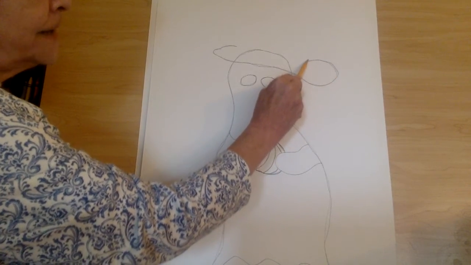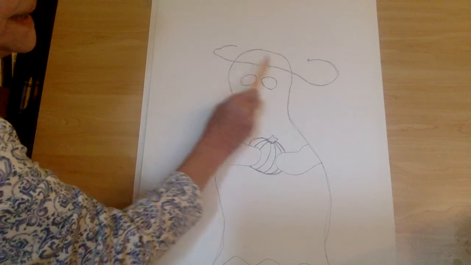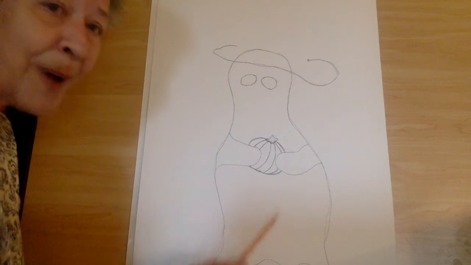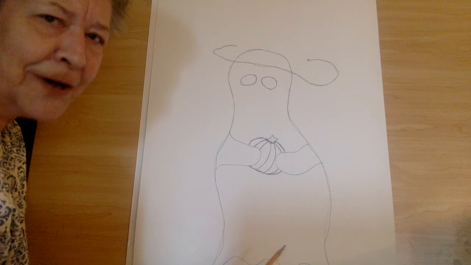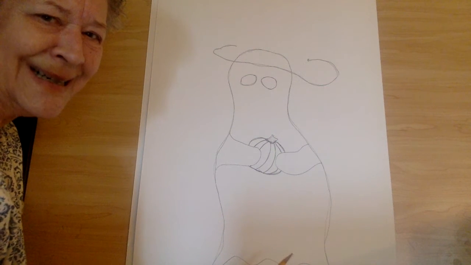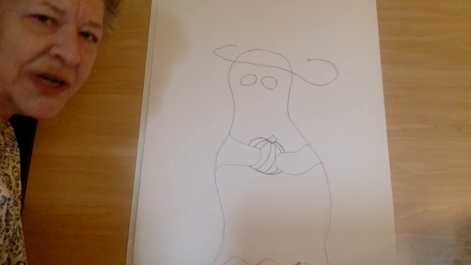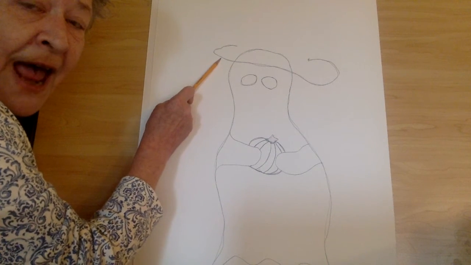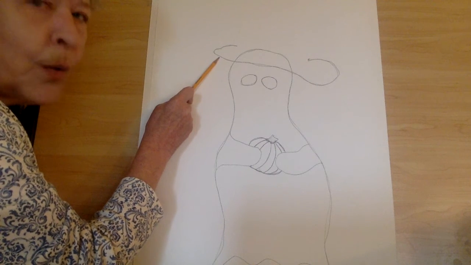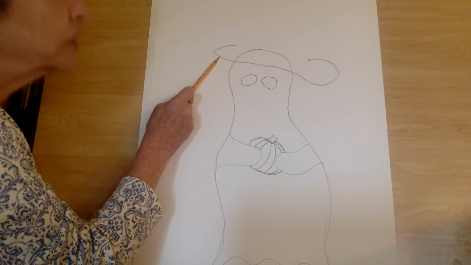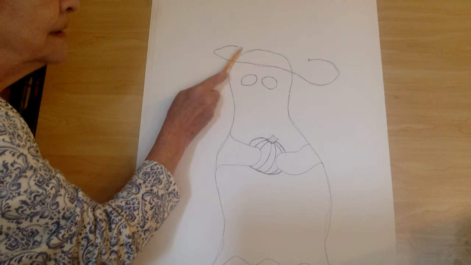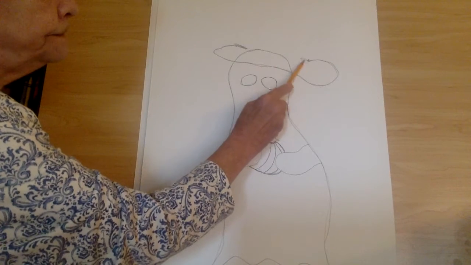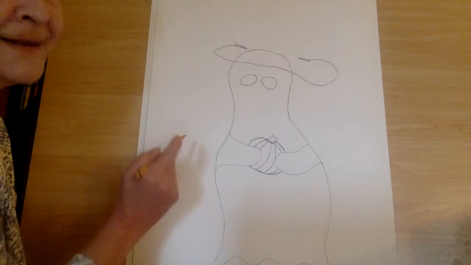Well, we know that that's a line because it has a beginning and an end. See, we're starting to bring some of the pieces, parts of the elements of art or the building blocks of art into our pictures now. Does this look like the beginning of a hat? Oh, you've seen witches' hats before. I think so. We're going to bring that in just a little bit more right here and right there.